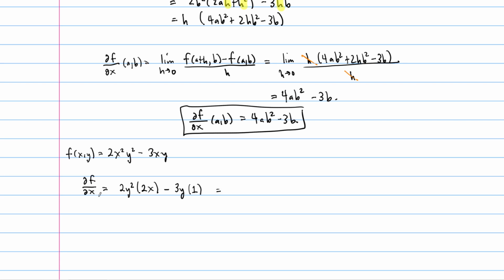And so, as a function, we can rearrange it now, right? This will be 4xy squared minus 3y. And then we can plug in our point (a, b) after taking the general derivative here. So df by dx at this point (a, b) is going to be 4ab squared minus 3b, and then we compare. It's the same, right? It's the same.